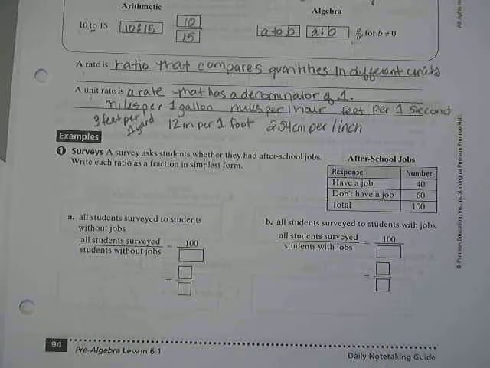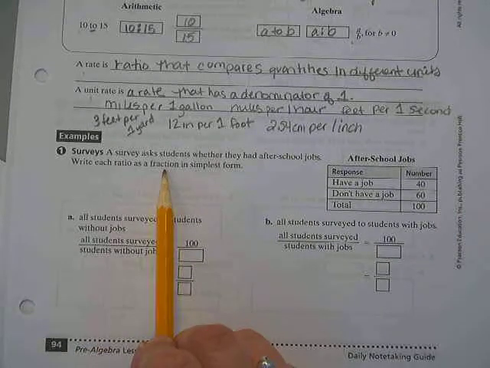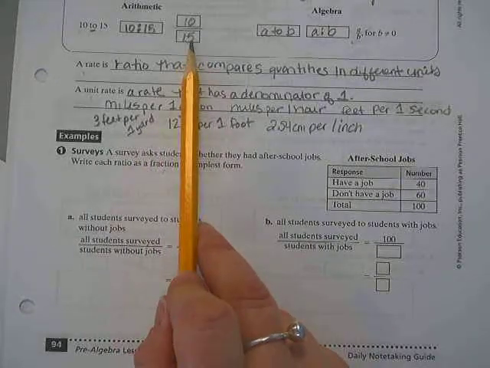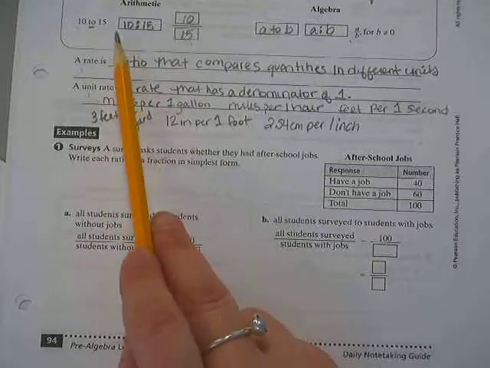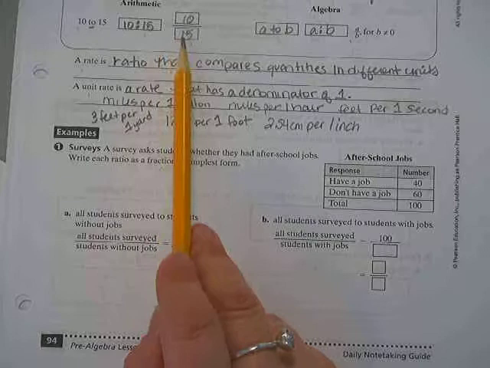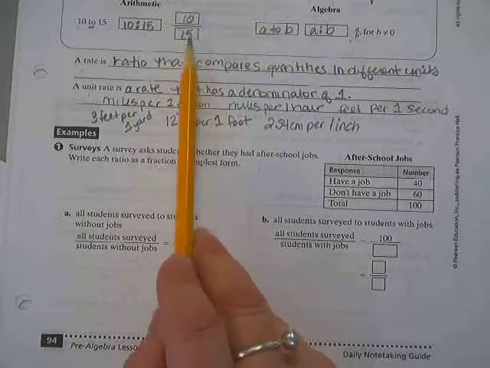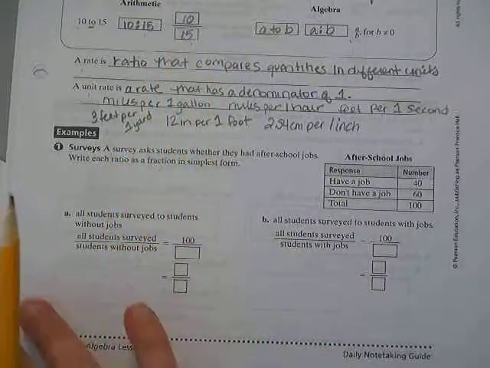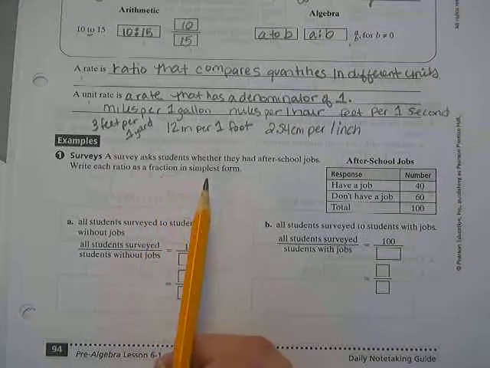All right, example 1. A survey asks students whether they had after-school jobs. Write each ratio as a fraction in simplest form. So when they ask to write it as a fraction, that means they want us to use this way, the 10 over 15. Not using the word to or the colon, but if they say write it as a fraction, they mean it with a numerator and denominator.